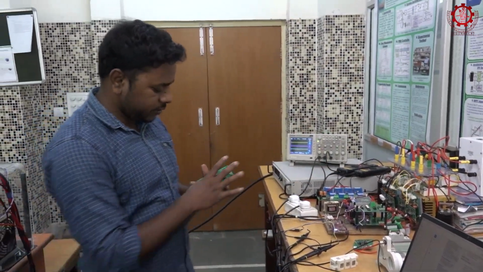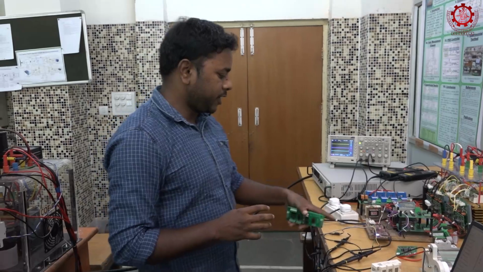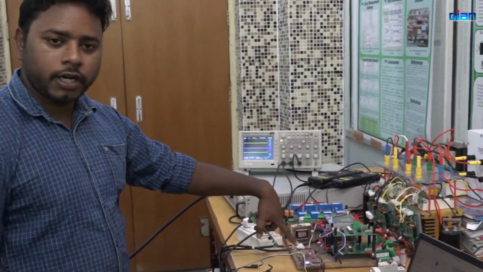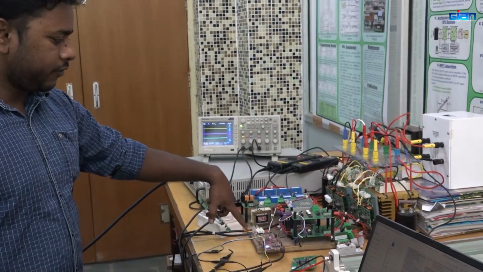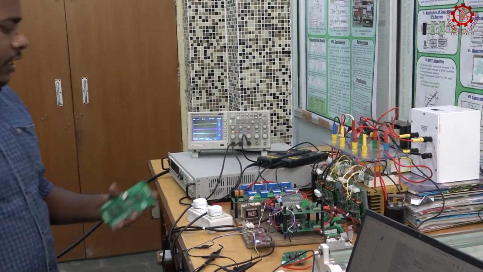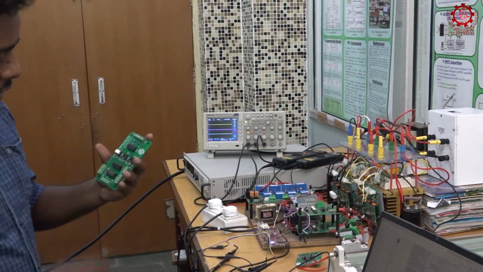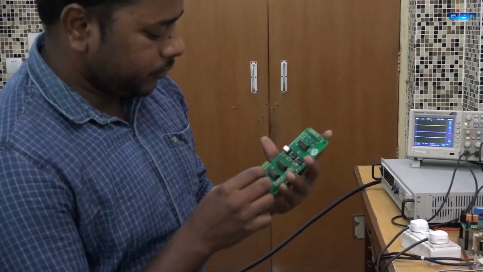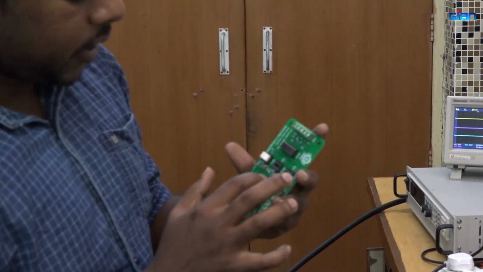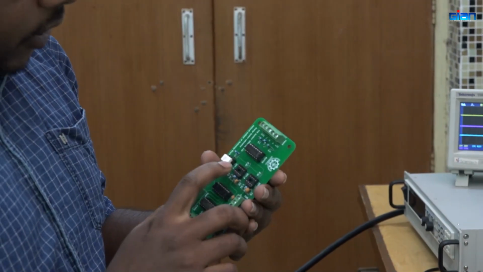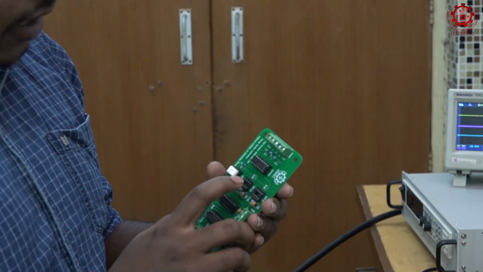This is a PWM board to give the pulses, because this microcontroller will generate 3 volts, but we need a 15 volt pulse. So for that we need a PWM board. When we give the input to this, it will give it to this circuit. So these are the isolation, 67137. This is an isolation.